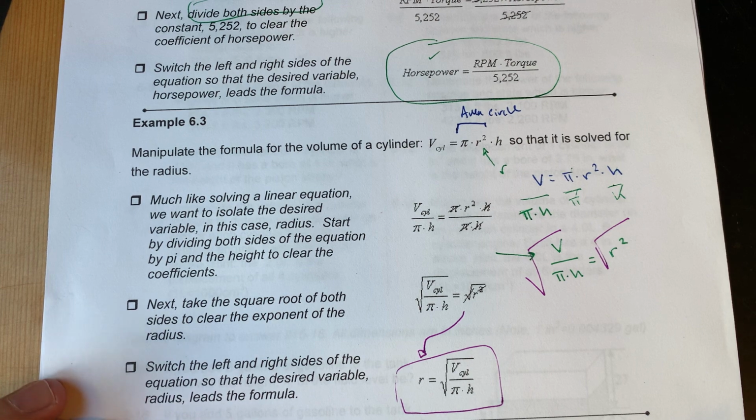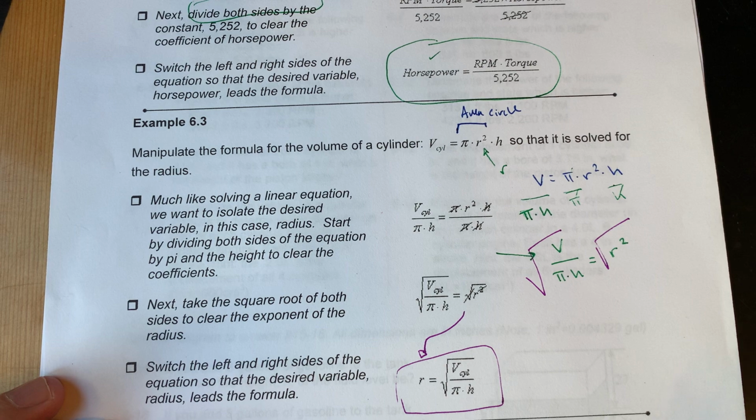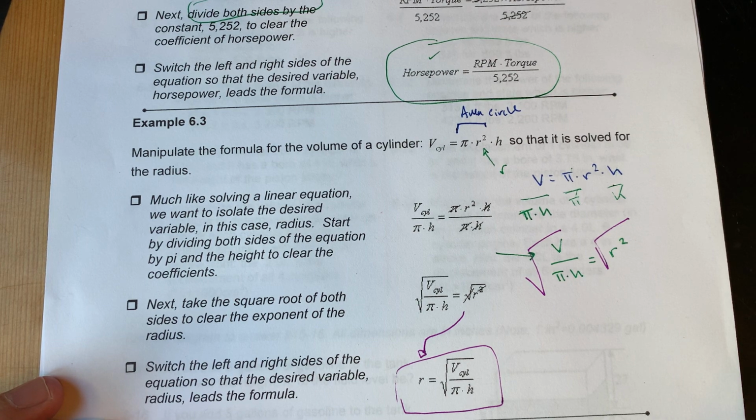And you could imagine doing this where you're solving for the height instead. In theory, you could solve for pi, but of course pi is supposed to be just a constant, so that would always be the same number. That wouldn't really be much of a formula, I guess. So any of those things are possible. You could do this for triangle stuff, rectangle stuff. Any of those different formulas, this kind of technique would work.